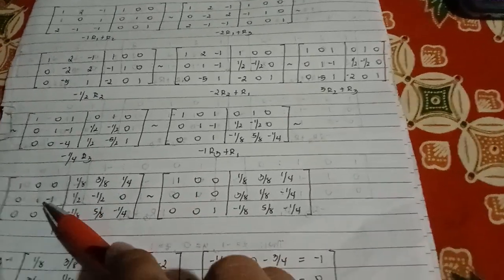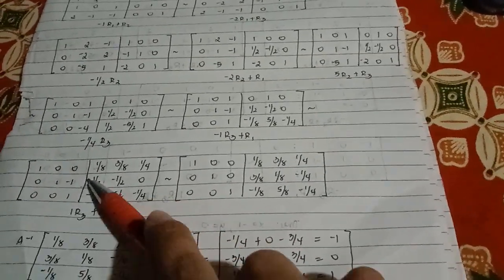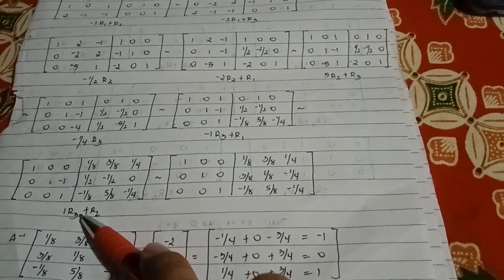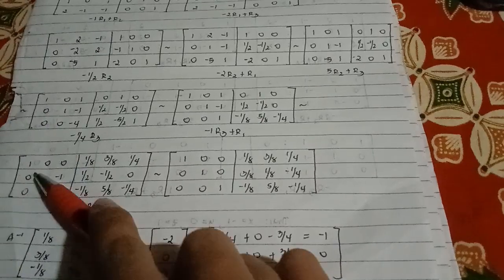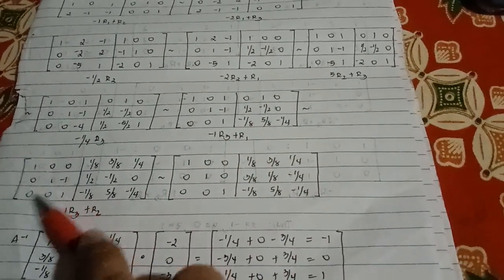So copy the second column and then the third column. So the next goal is the row 2. So negative 1 siya, so we need to make it 0. So 1 times 0 plus 0 is equals to 0.